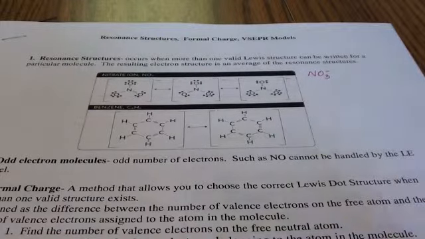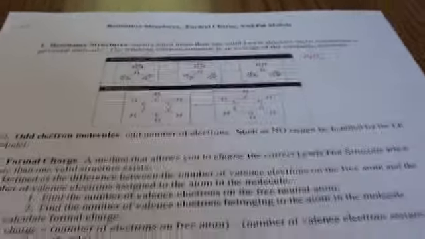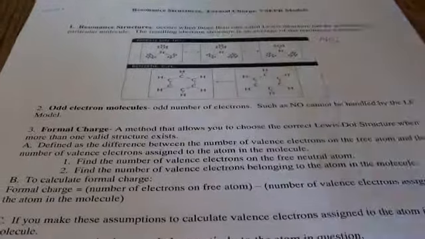Okay, I'm going to skip over formal charge. It's not heavily tested on the AP.